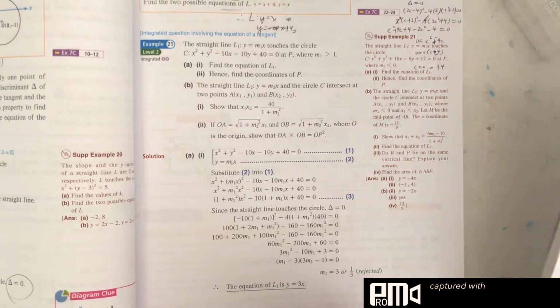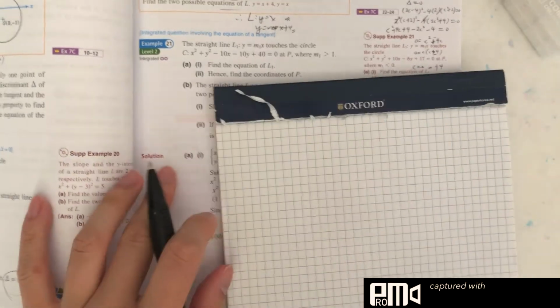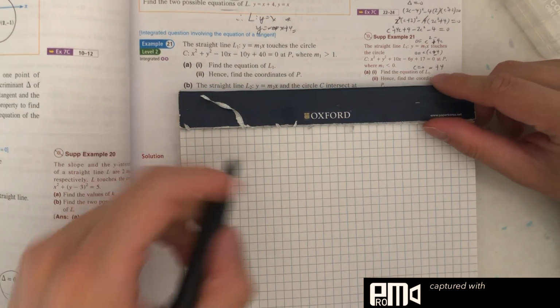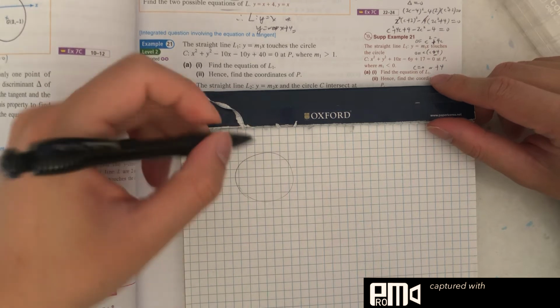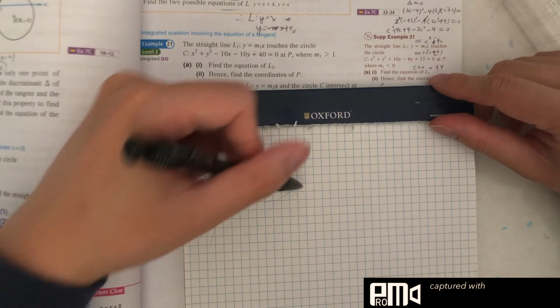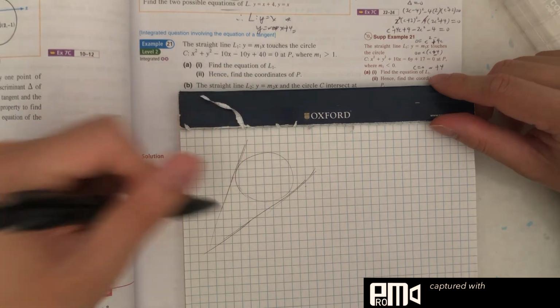Example 21 is quite hard. It's like the public exam questions 10 years ago. Let's try and do it. And maybe it's not the same type of questions as the questions in these 5 years.